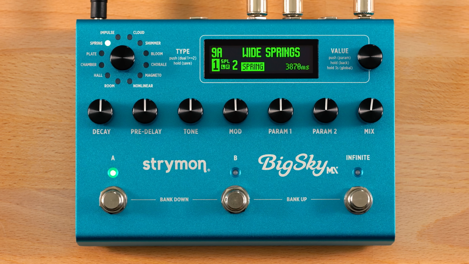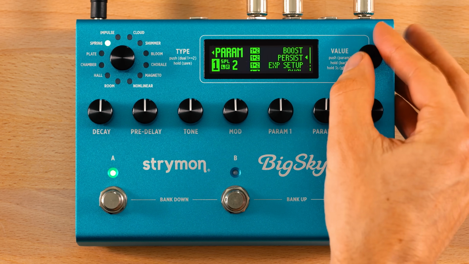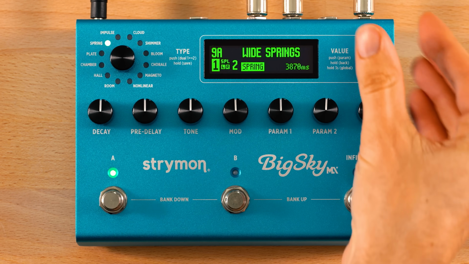And the interface to use the dual feature is very intuitive. It's simple to use, and it makes the creative process just kind of a breeze. So it's a big feature of this new BigSky MX. Yeah, you'll notice we also have a brand new screen, a beautiful OLED display on here, new interface.